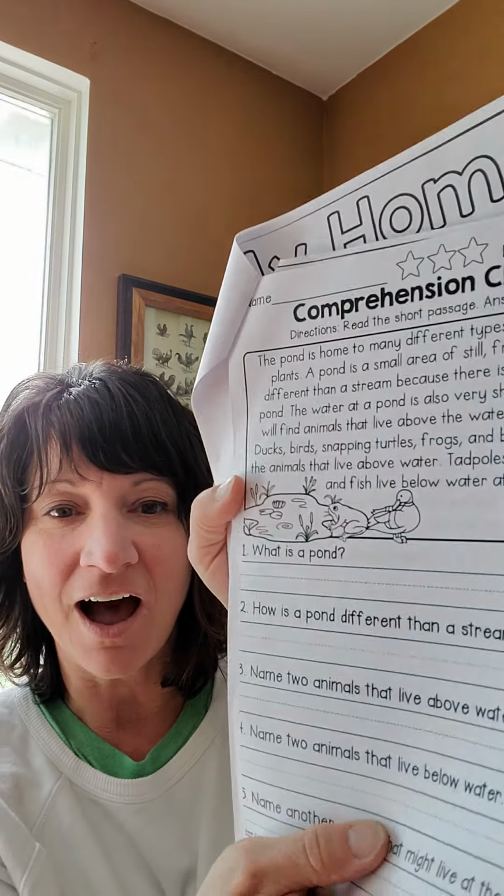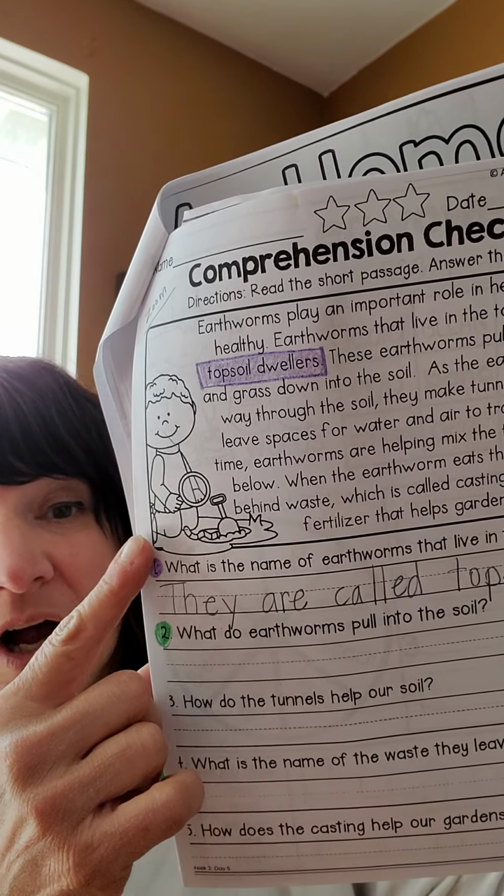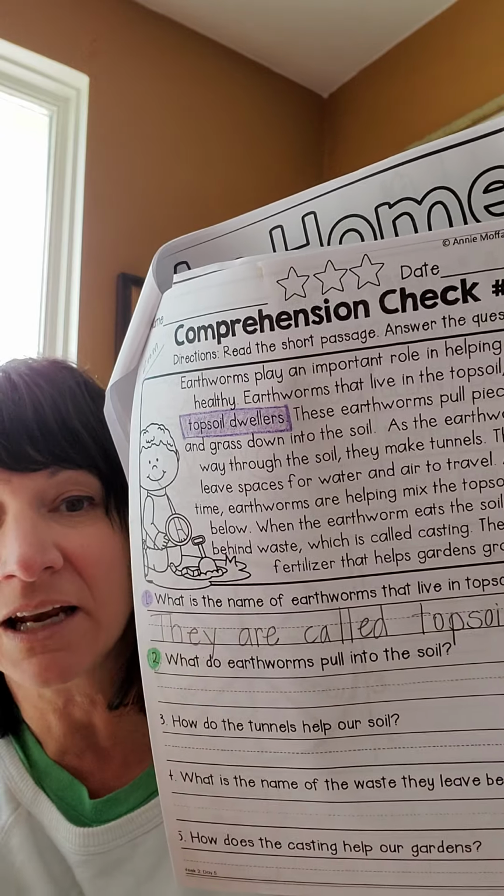Okay, I have 5 questions that I want you to answer. Number 1, let's read them together. What is a pond? We have to go back to our reading to find the answer to that. And I'm going to remind you how we did the first one of these about the earthworms, how I had you color the question, and then I had you go back and highlight over the answer. We did that with the worms. We did it with Fred and his fast food.